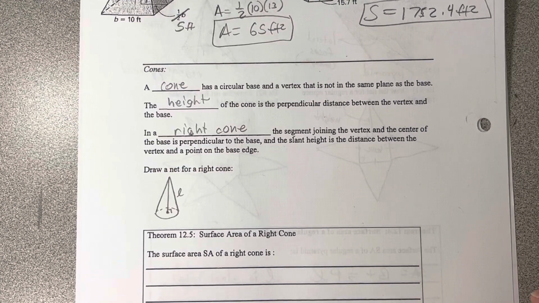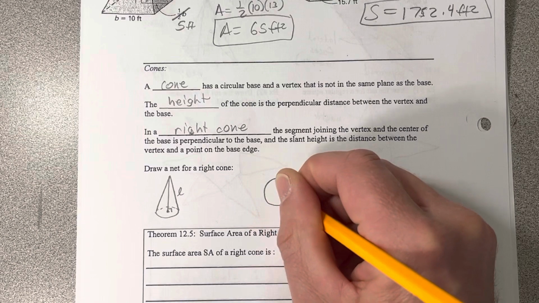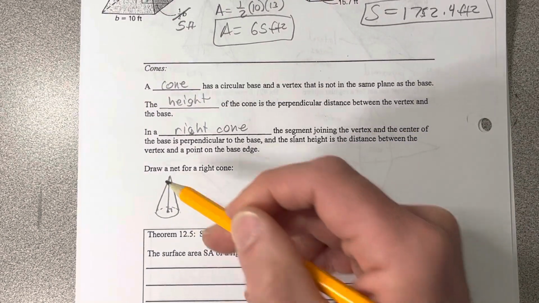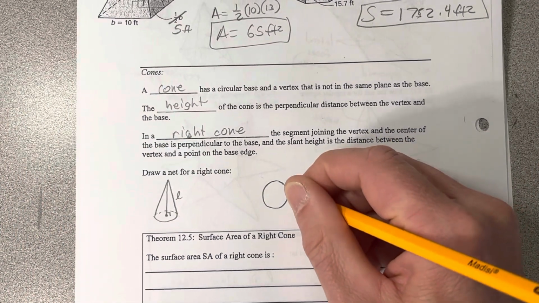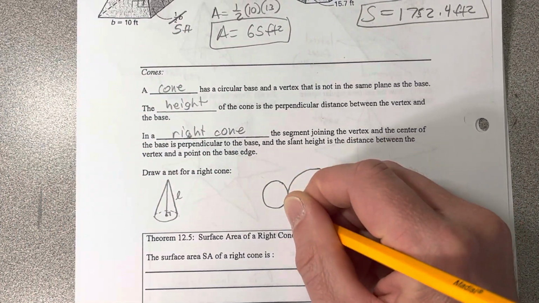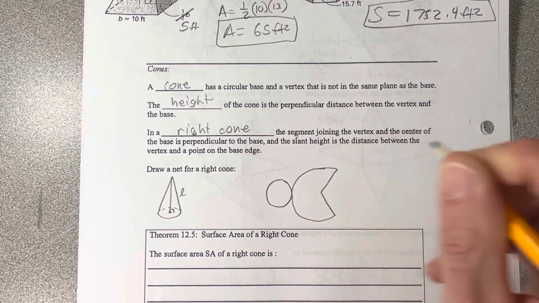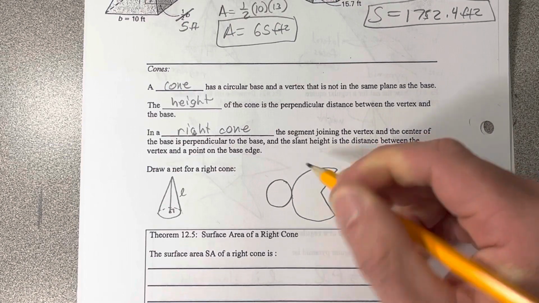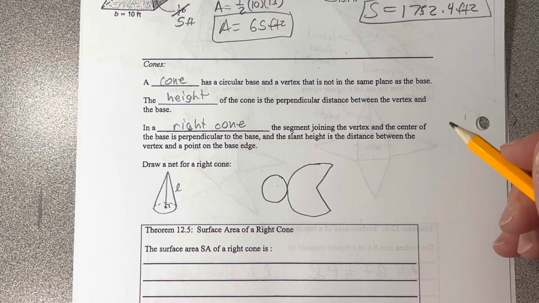To draw a net for it, it's kind of interesting. So basically you've got your base, but then you snip up a side and lay it out flat. And when you do that, you basically get a Pac-Man. So it's kind of cool. If you can imagine closing this gap and then sitting it on top of that base, you would have the same shape.